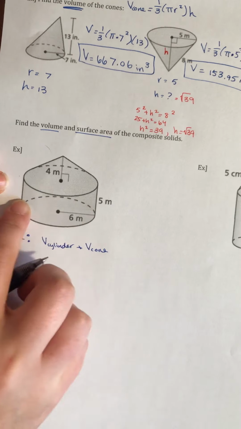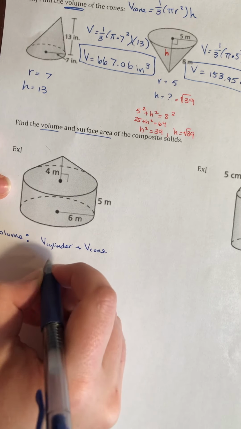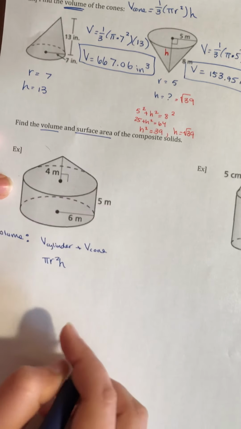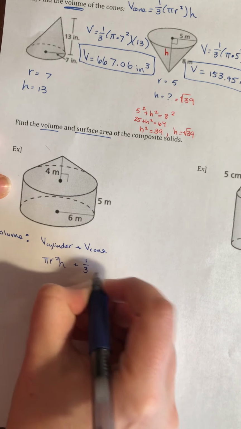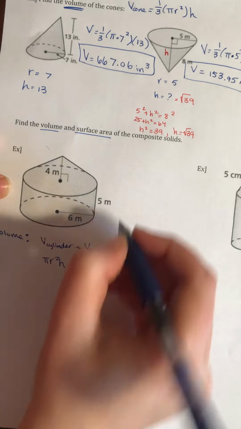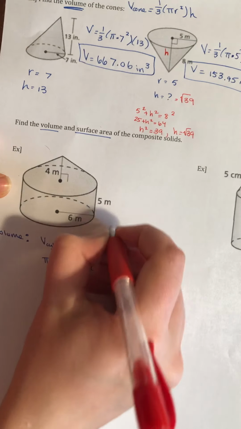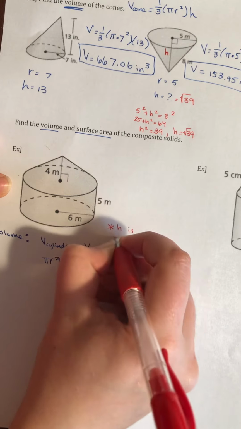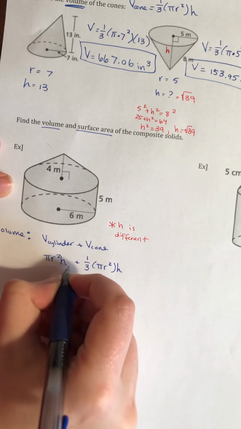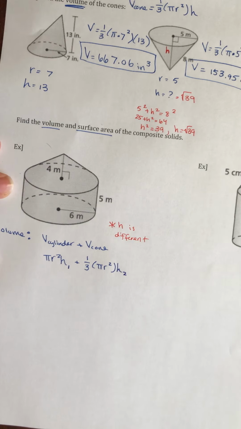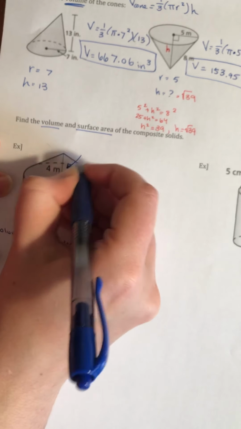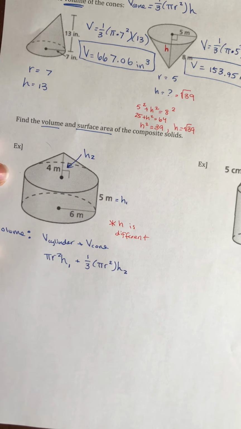So what is the cylinder? Well, from a previous section, the volume of the cylinder would be pi r squared, so the area of the base times the height, plus the volume of a cone we have just learned is 1/3 pi r squared times the height. The special thing is that those are different heights. We want to make sure. So this is the height of the cylinder. This is the height of the cone. So it's not the same.